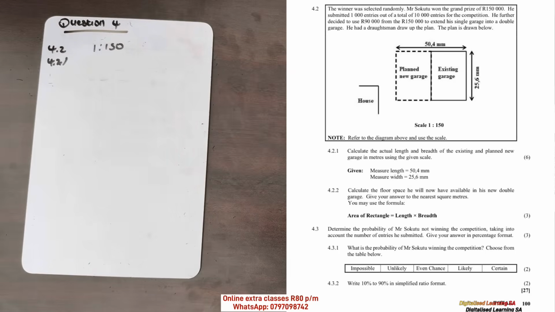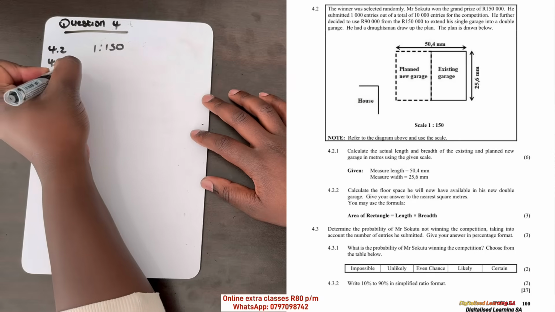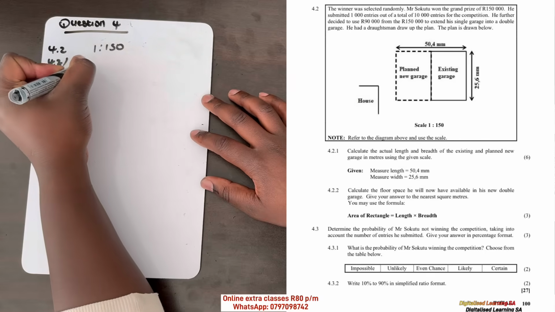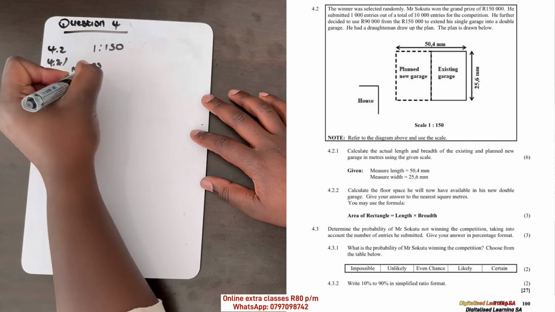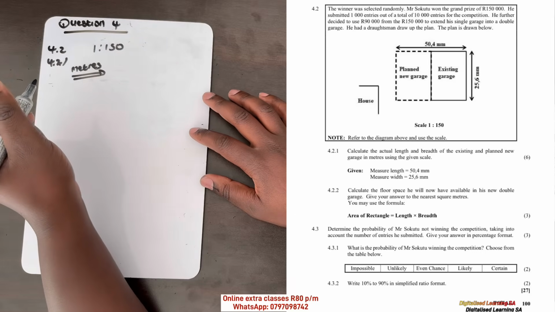The dimensions that we are given here are on a piece of paper, and we are told that 1 unit is equal to 150 units in actual reality. Again, we are told to give our answer in meters. So our answer needs to be in meters.